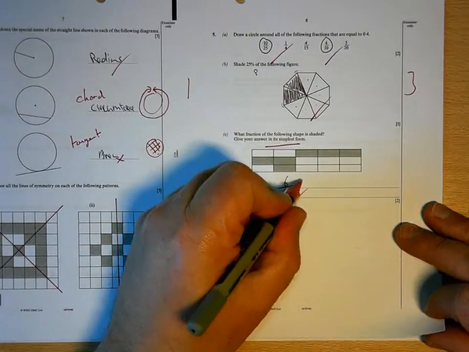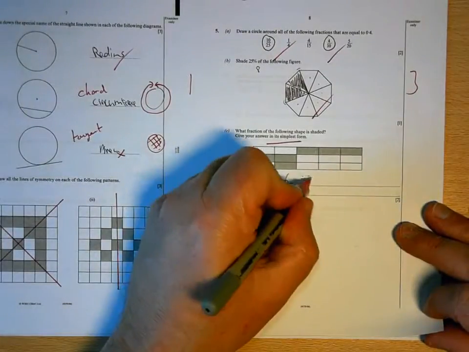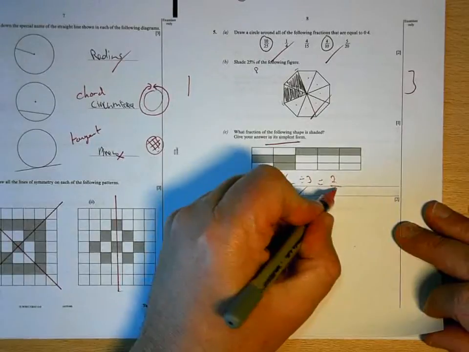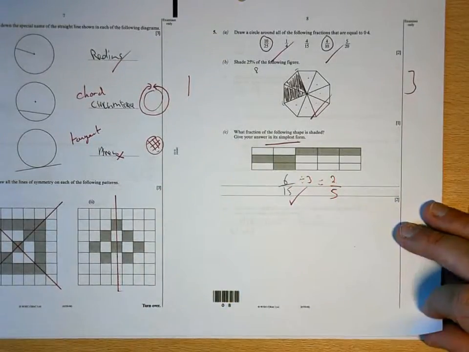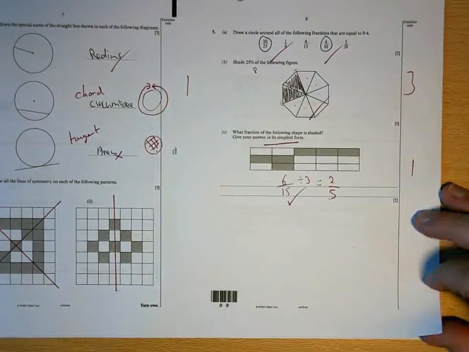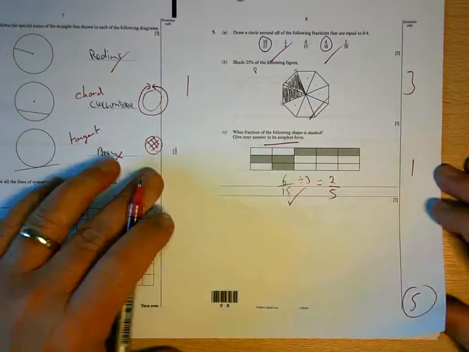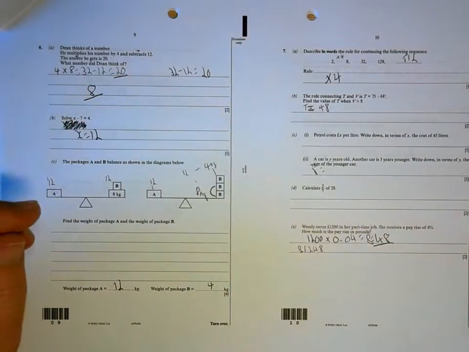For this one, 6 out of 15 is correct, but it hasn't fully answered the question because it's not in its simplest form. Because both of those numbers we can divide by 3, we can cancel that down to 2/5, which would then be in its simplest form. 5 for that page.